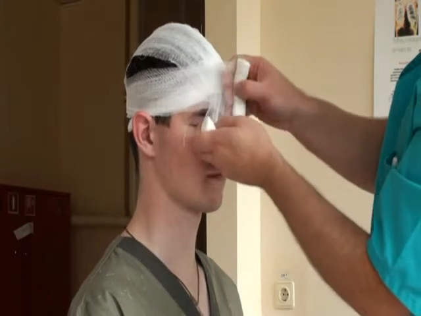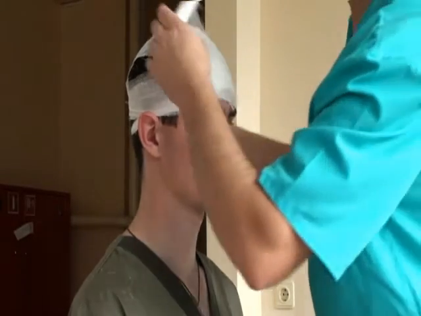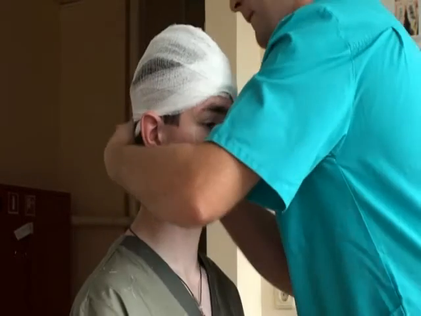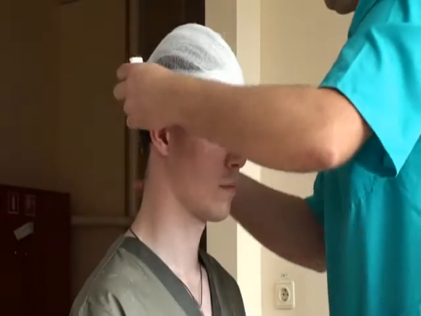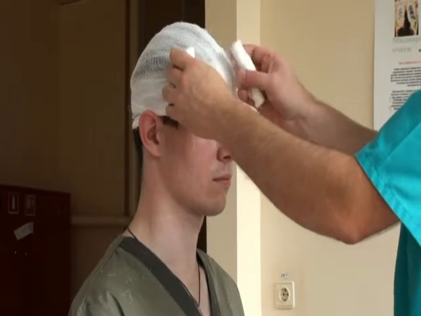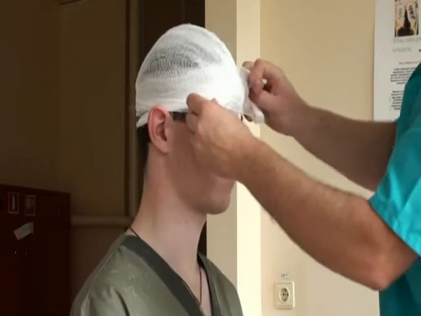The vertical returning turns gradually cover the scalp. Thus, with one part of the bandage, turns are made in the antero-posterior direction, and with the other in the circular direction. The bandage is ended with horizontal circular turns around the head.